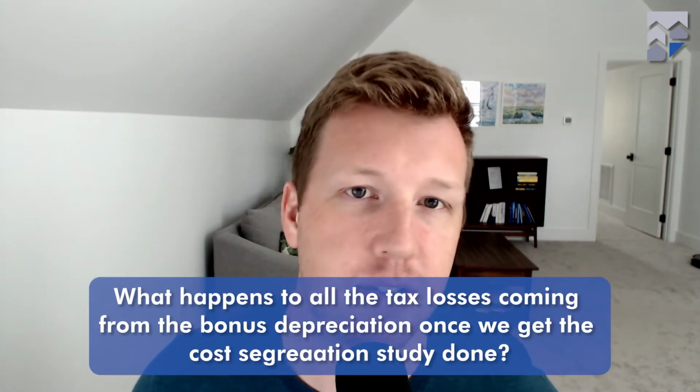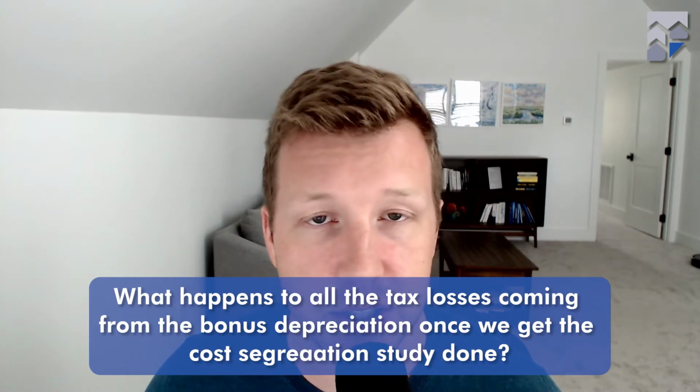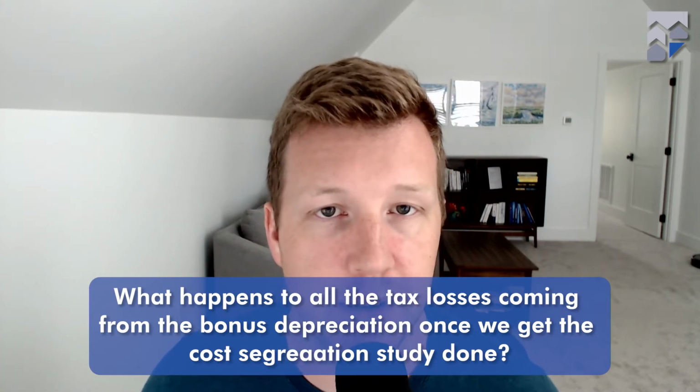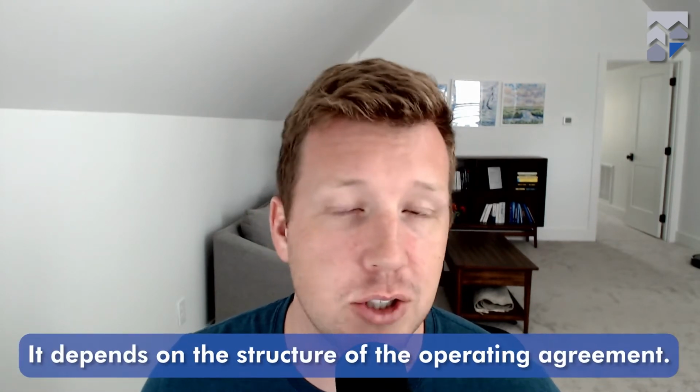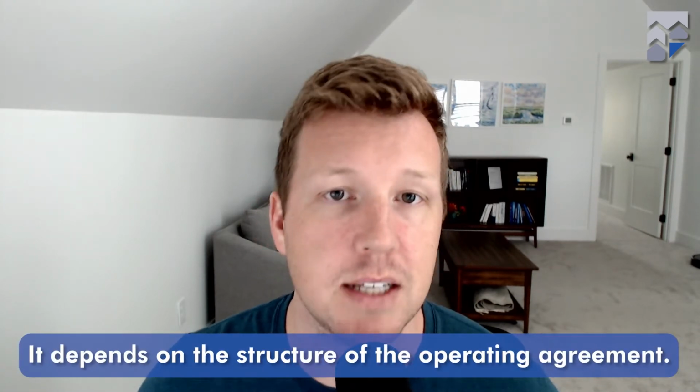But one of the questions that we often get is, what happens to all of the tax losses coming from the bonus depreciation once we get a cost segregation study done? And the answer is that it really depends. It depends on how you structure your operating agreement. A lot of syndicates will pass the losses back to the limited partners, but sometimes the losses actually exceed the limited partner's ability to take losses.